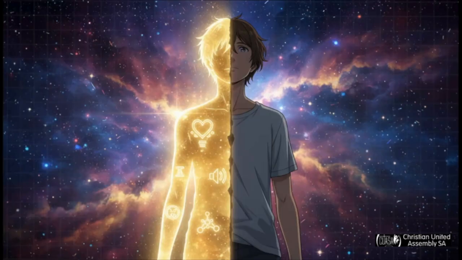So what does that actually mean? Well, the source breaks it down like this. We are like God in our ability to feel love and affection, have complex emotions, communicate in meaningful ways, and even reason about the future. But, and this is a big but, we are fundamentally not God. We can't be everywhere at once. We're not all powerful. We are human, not divine.